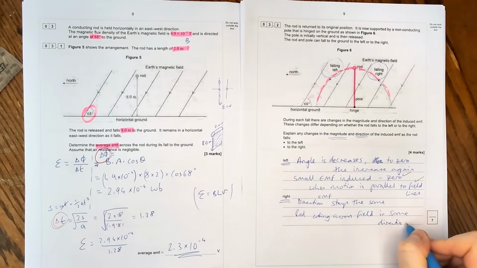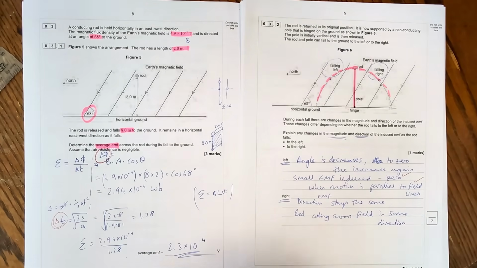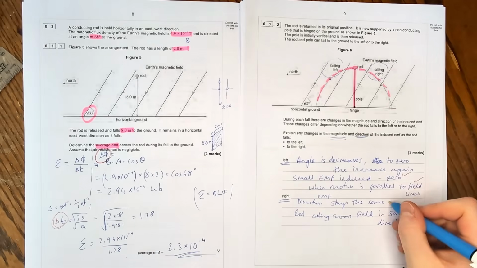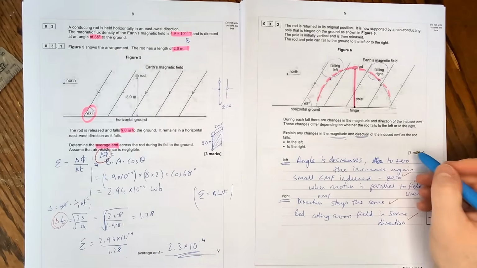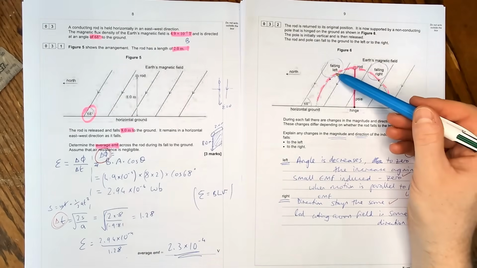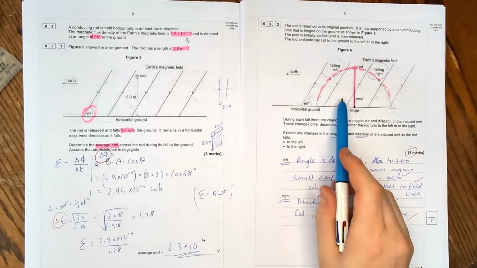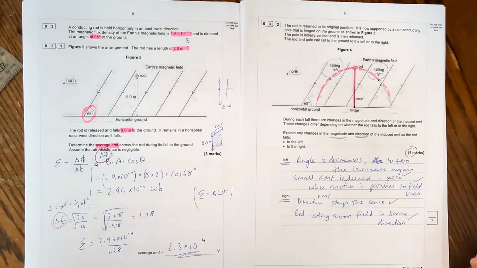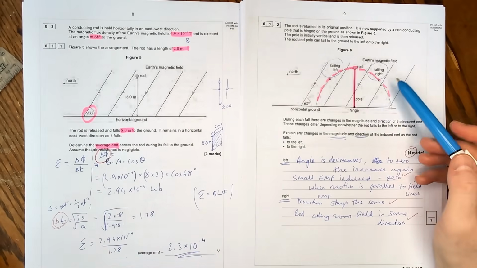So check out the mark scheme. It's linked in the description if you want to look at more options you could say. But that's an example of things you could say, with the point and the explanation, for 4 marks here. Quite a tricky question, but a really useful one to make sure you understand what's actually going on with EMF and how it relates to the direction of an object relative to the Earth's magnetic field lines.